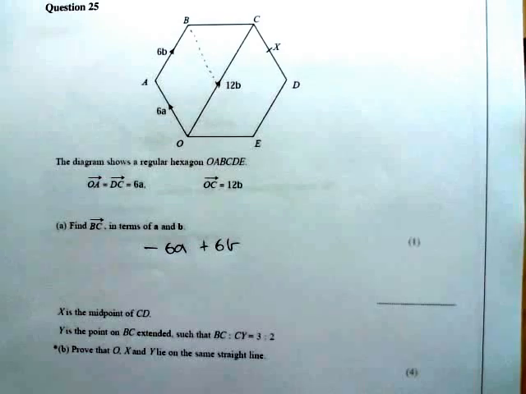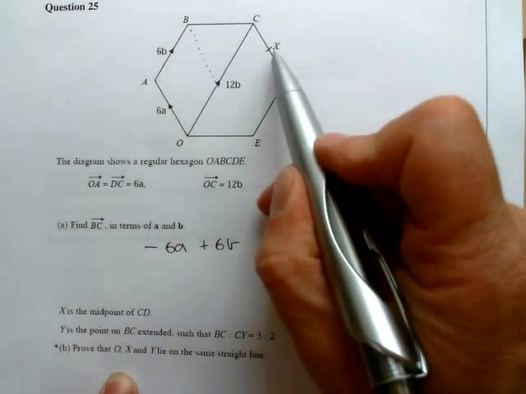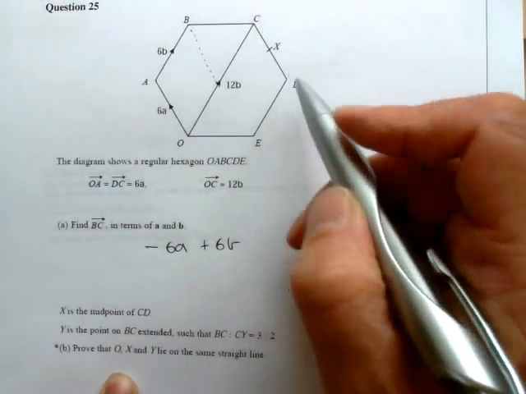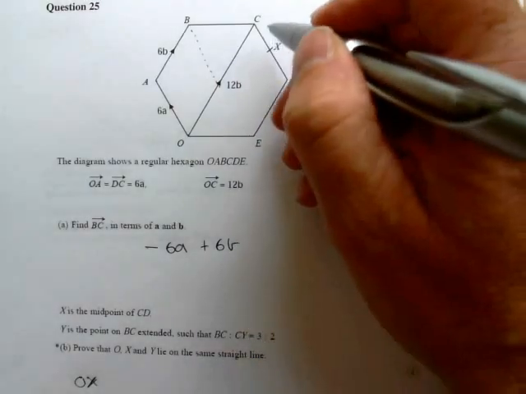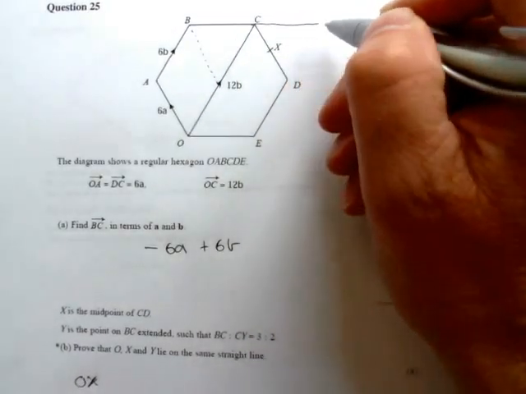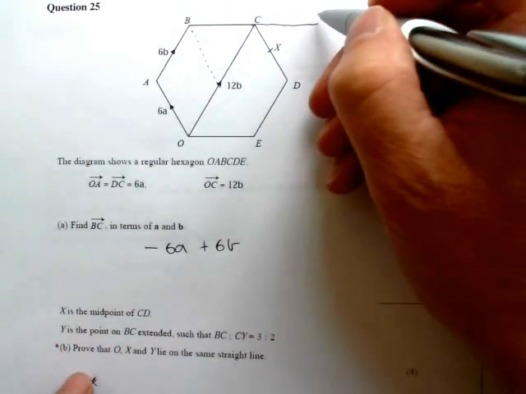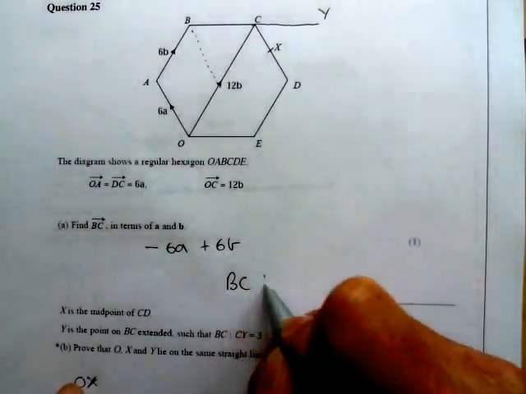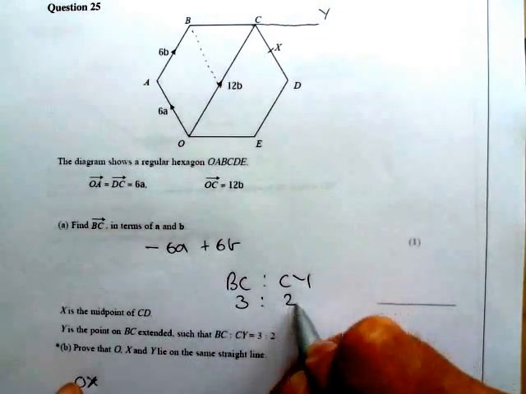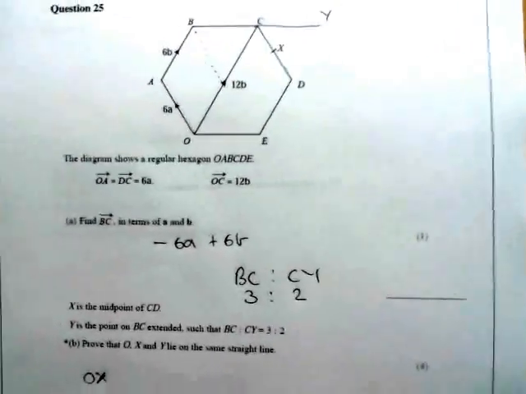Now for the second part, we're asked to prove that O, X and Y lie on the same line. We know that X is the midpoint of CD, so we're going to work out what OX is in terms of vectors. We're also told that Y is on an extended line from BC, so Y is over here somewhere, such that the ratio of BC to CY is 3 to 2. So we'll use that information to prove that O, X and Y are on the same line.